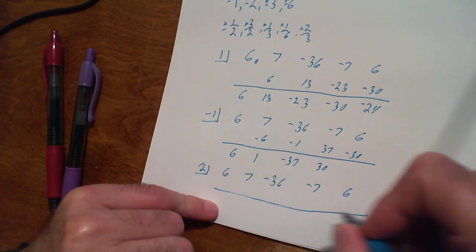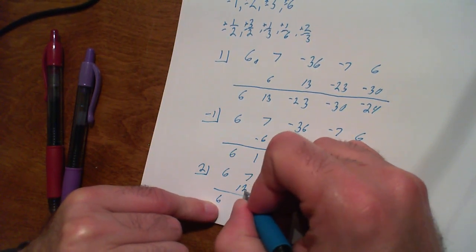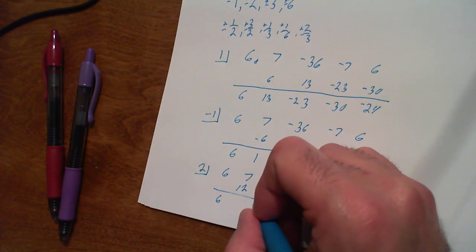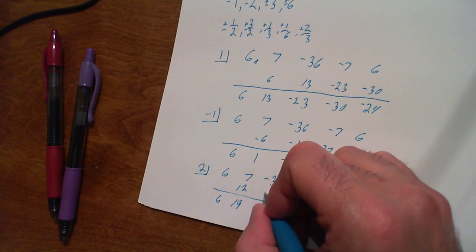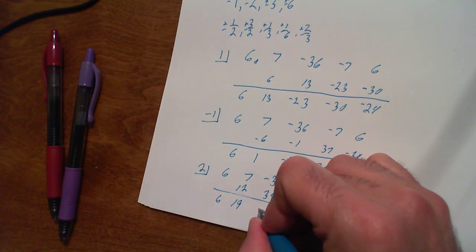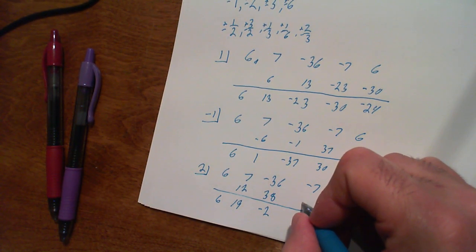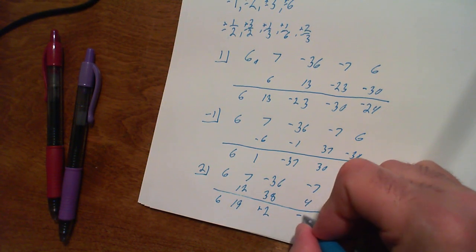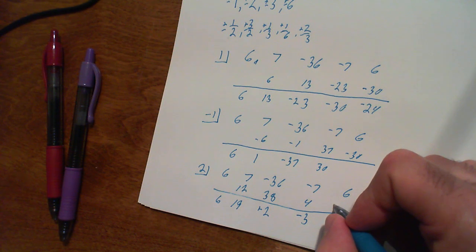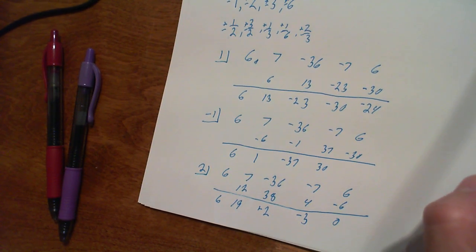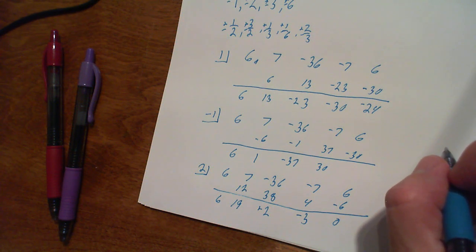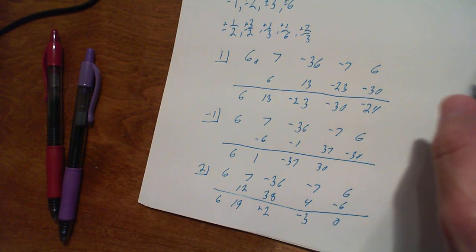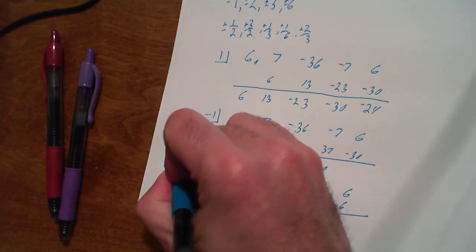Okay, so let's go like this. 6, 12, 19, 38, negative 2, I'm sorry, positive 2, 4, negative 3, and whoa, look at that. That's nice. So 2 works. Okay. So we have a factor of x minus 2.